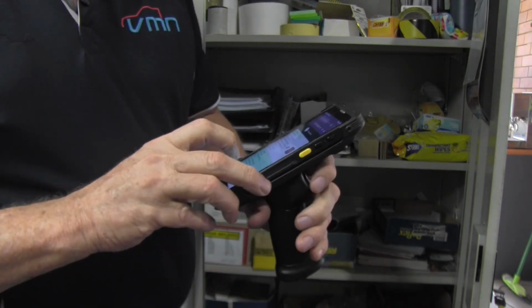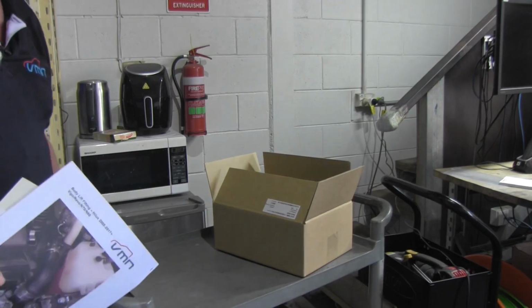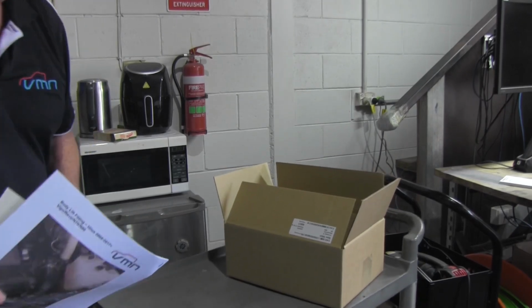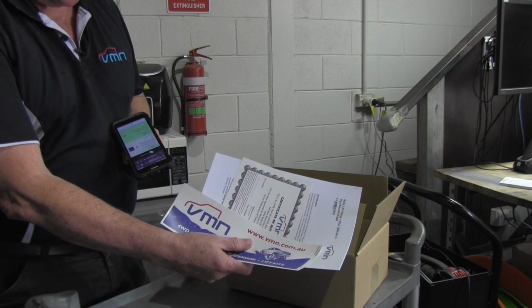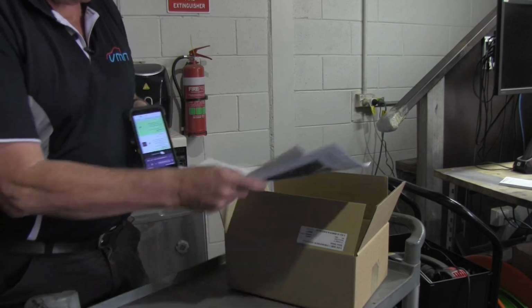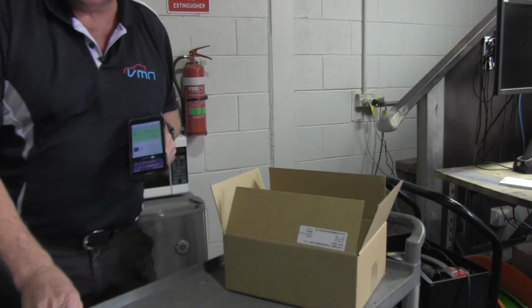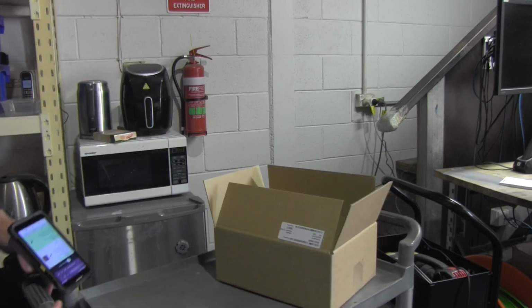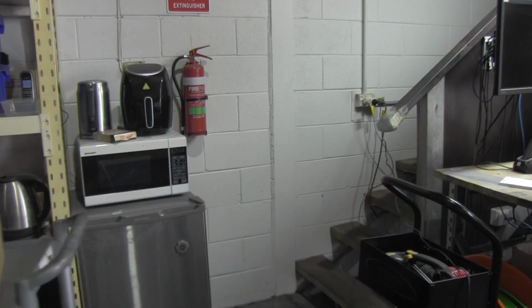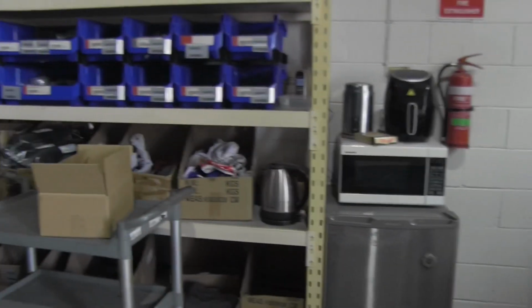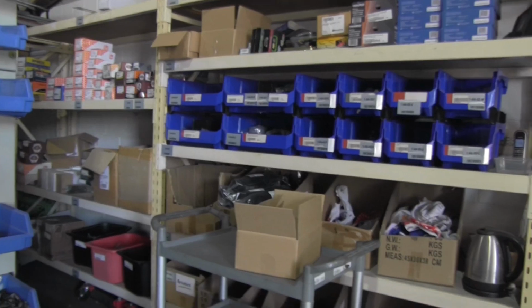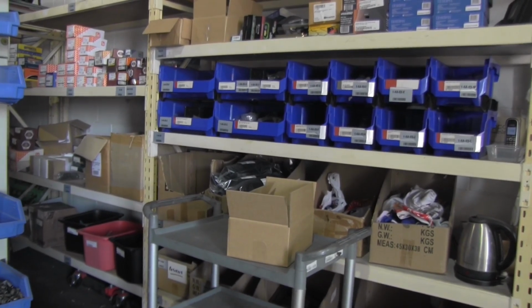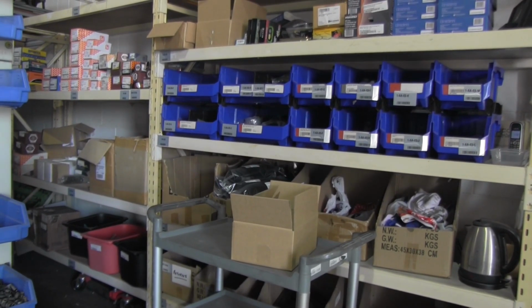So let's keep going. So we're now set up here on our trolley, and what I'm going to do is just drop my certificate and instructions in the box together with some marketing material. So let's see if we can rearrange the camera, and we'll be able to see most of what goes on, I think. So all of these bins have a location sticker on them.